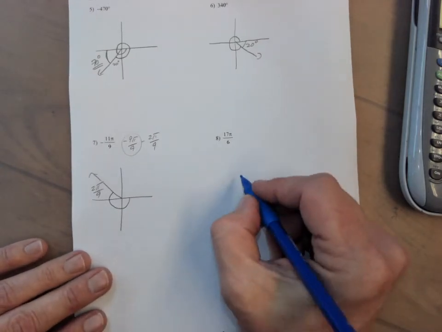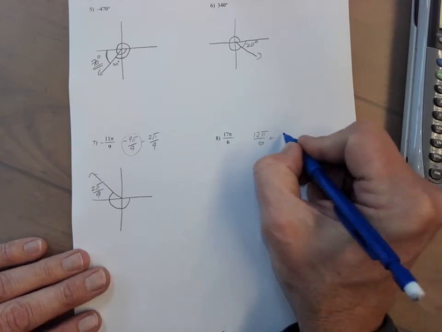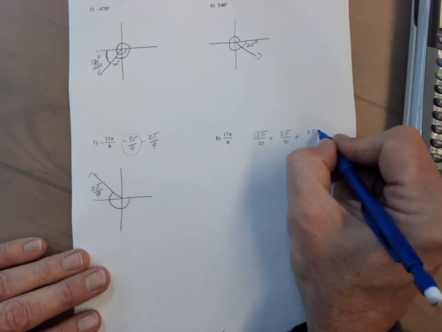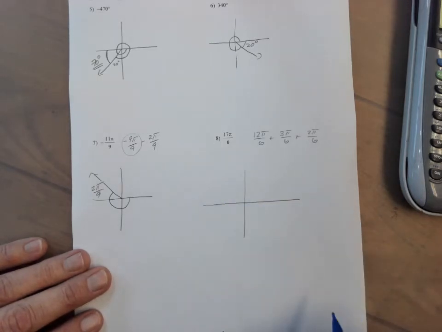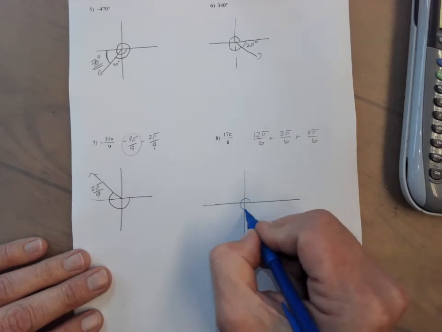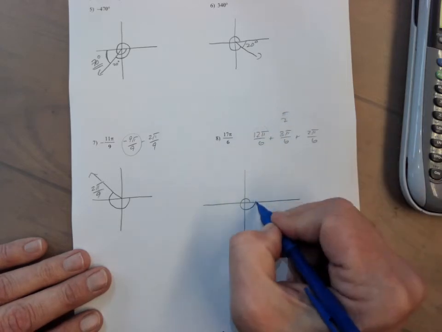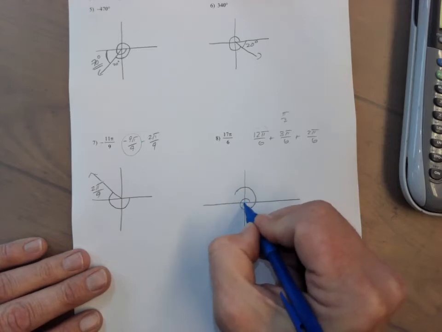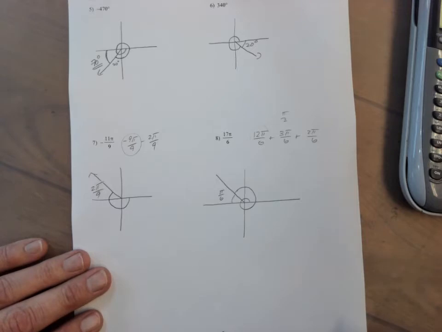Okay, here 17 pi over 6. Again, I'm going to break this up into 12 pi over 6 plus 3 pi over 6 plus 2 pi over 6. I'll look at it a little bit of a different way as well. That is 2 pi, and again, we're going counterclockwise, so there's 1 rotation. I did the 3 pi over 6 because that's also pi over 2, which is a quarter rotation. And now I need to go another 2 pi over 6. And then that leaves me with 1 pi over 6 as our reference angle.